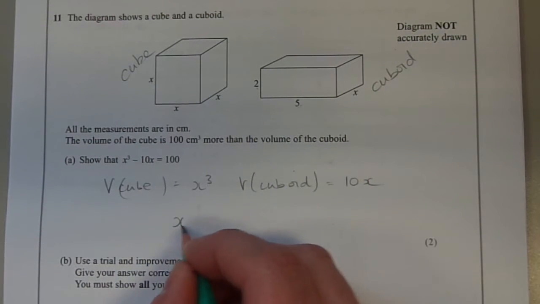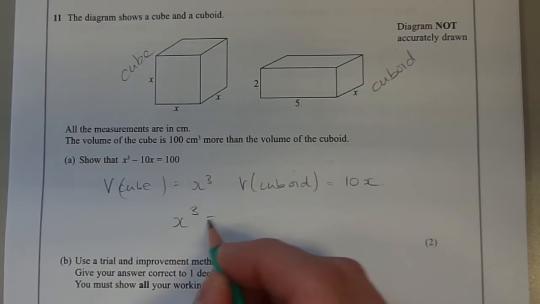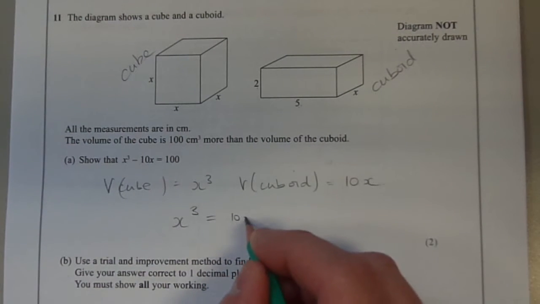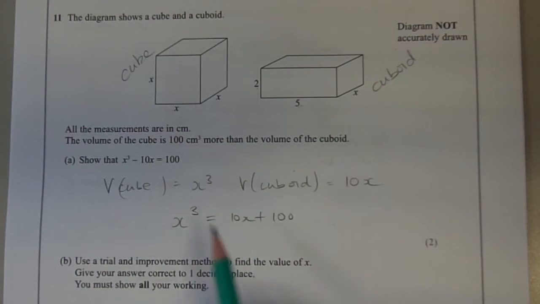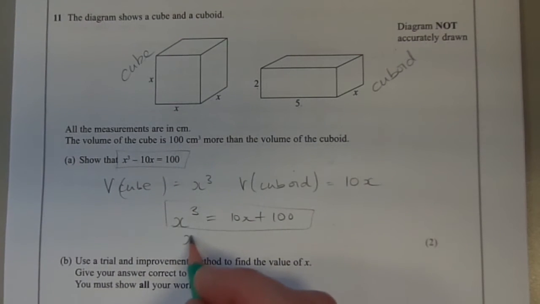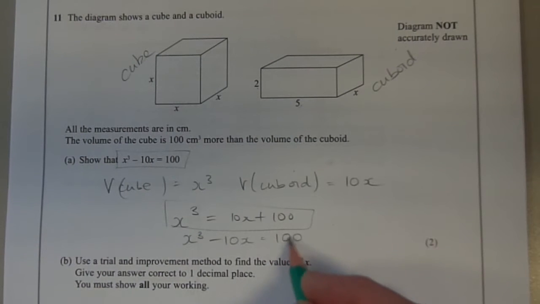The volume of the cube is 100 centimeters cubed more than the volume of this one. That means the volume of the cube is equal to the volume of this one plus the extra 100. We have to show that this is the same as this, so we need to subtract 10x from both sides. x cubed minus 10x is equal to 100.